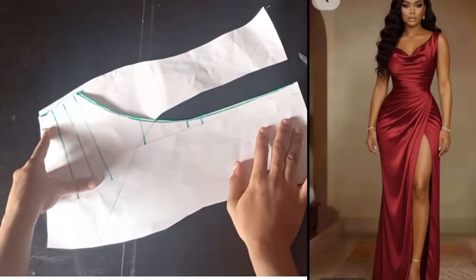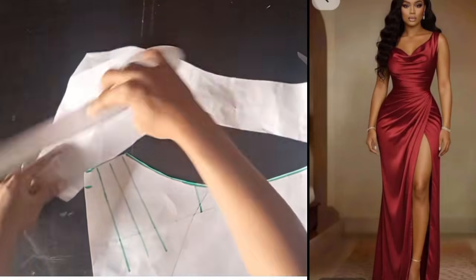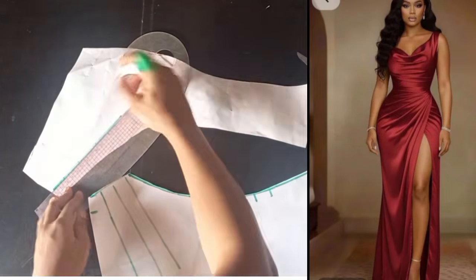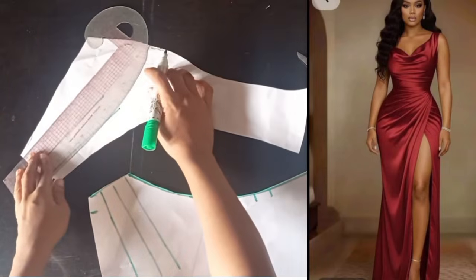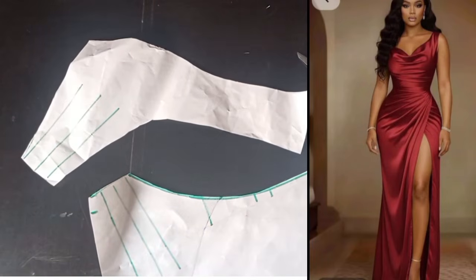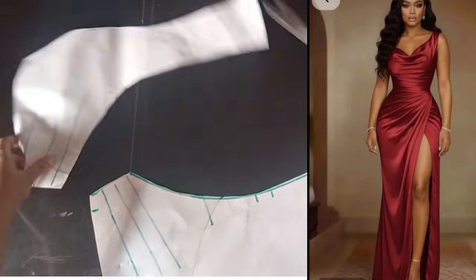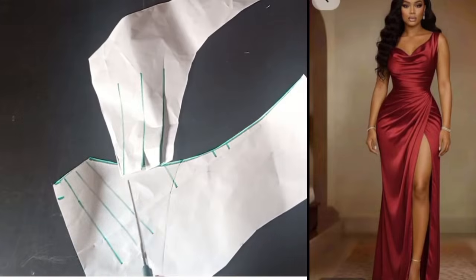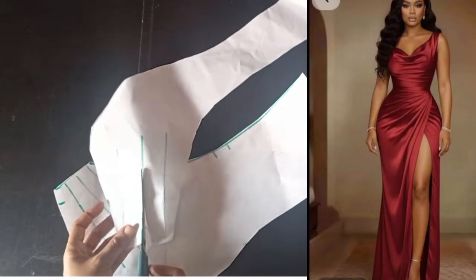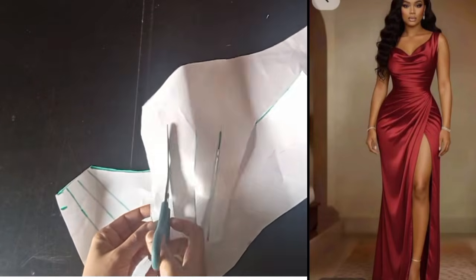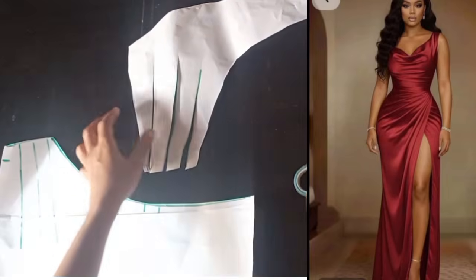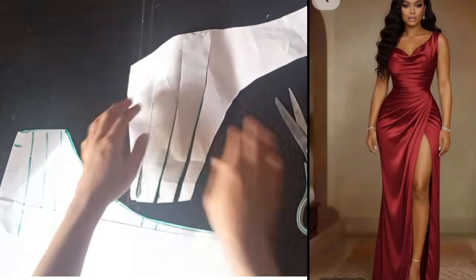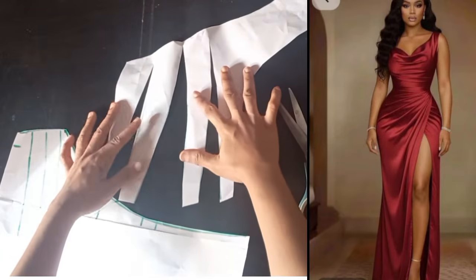Now to get this draped effect or ruched effect, you're going to use a slash and spread on your skirt to achieve it. You can slash it as open as you want, like how wide you want to spread it, because whatever you have here now, you're going to pleat it back towards the side, so that you can create that pleated effect, right? So just open it up close to your allowance this way. Now this is what you will have, right?